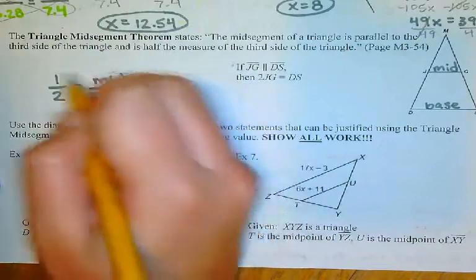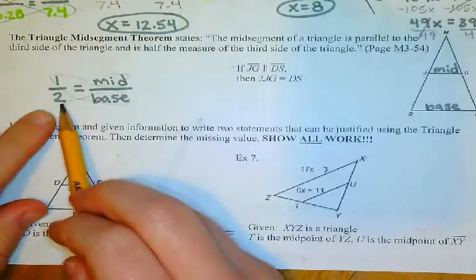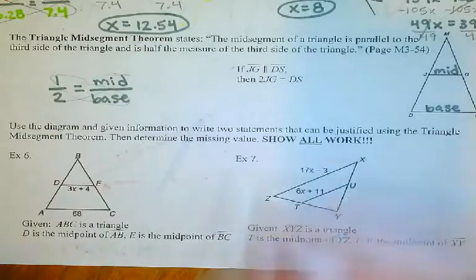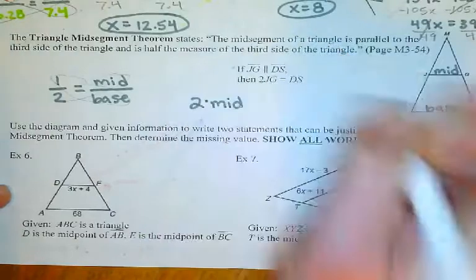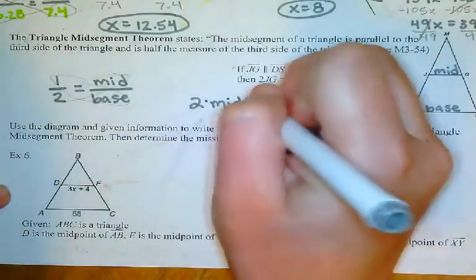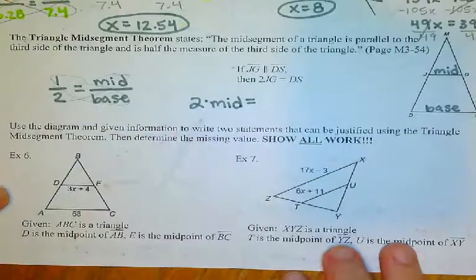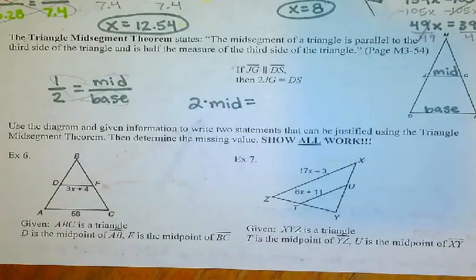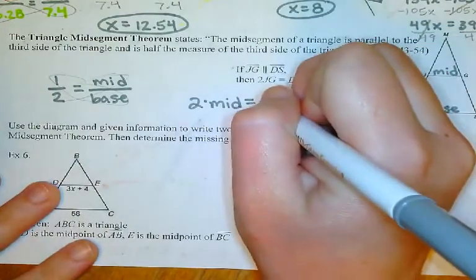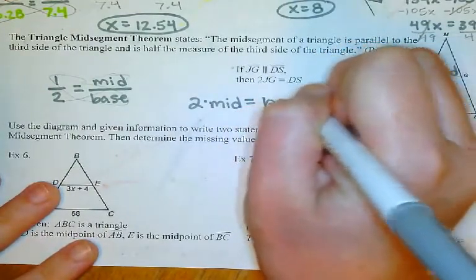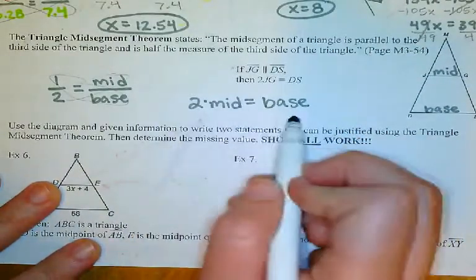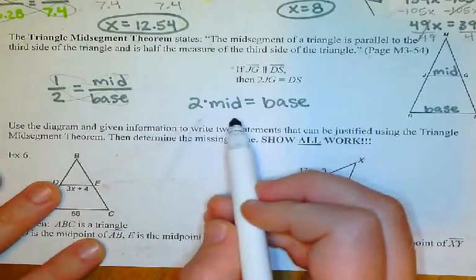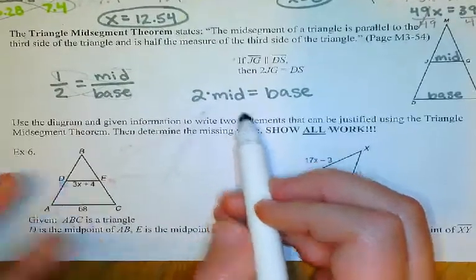If we were to cross multiply, look at what we would have. 2 times mid, 2 times your mid segment would be equal to 1 times your base. 1 times anything is that thing, right? So 1 times base is just base. Alright? So this is our shortcut. This is our shortcut to the proportion. That's the proportion, and this is after we've cross-multiplied, alright?